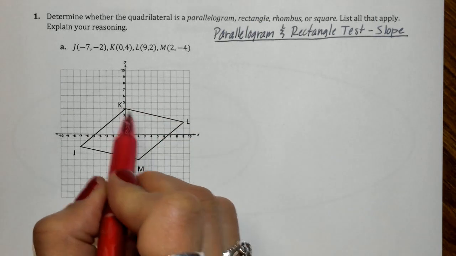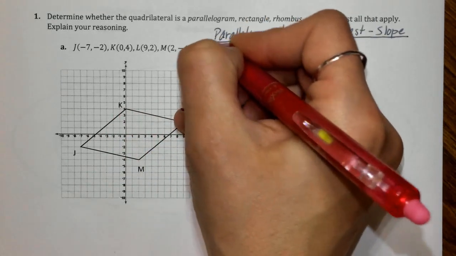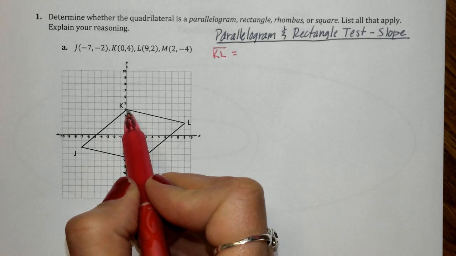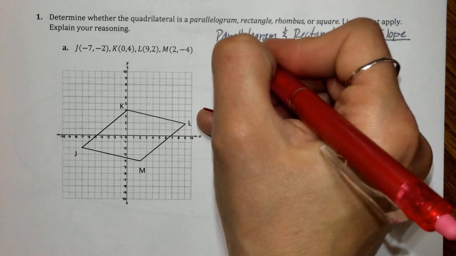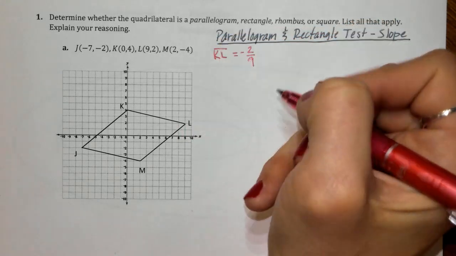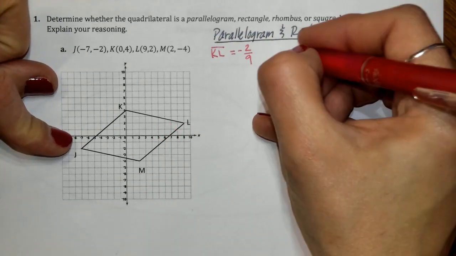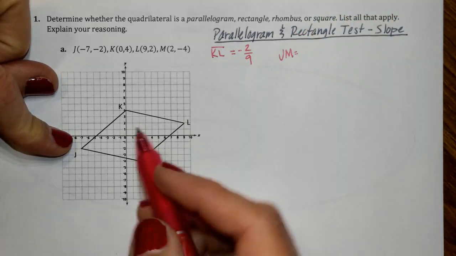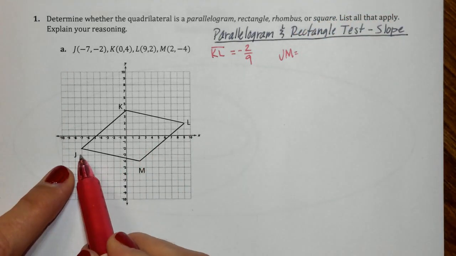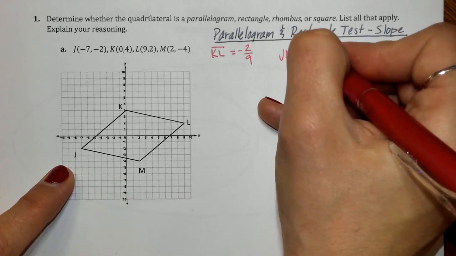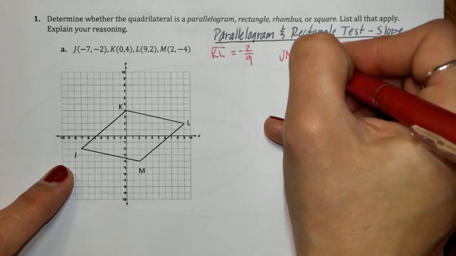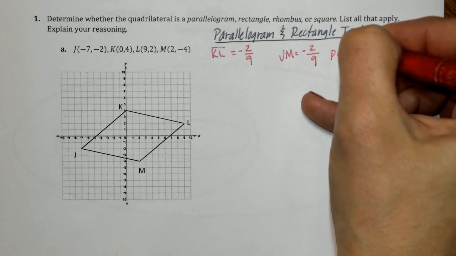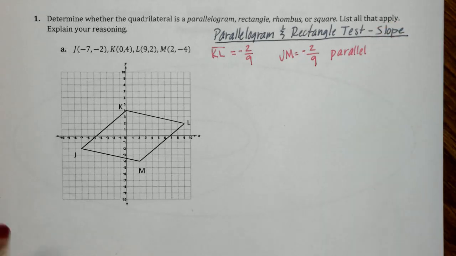Let's look at KL right here. We use our rise over our run. We're going to go down 2, and then we're going to run 9. So we have a negative 2 over 9. The opposite side, JM, we do our rise over our run from J to M. We're going to go down 2, make it a negative 2 over, and run 9. So these are parallel. You have to check both pairs, okay, both of them.